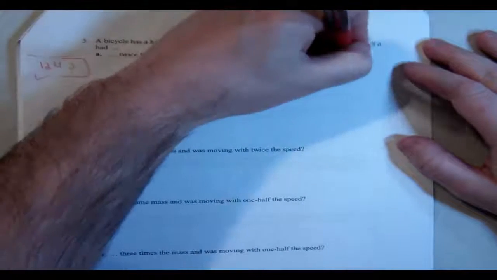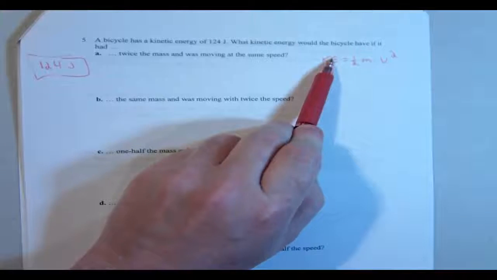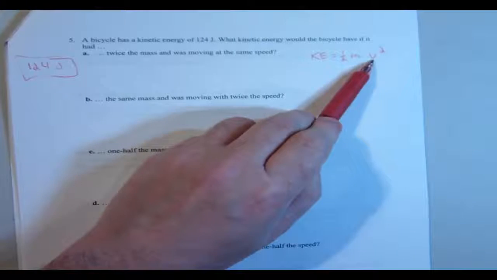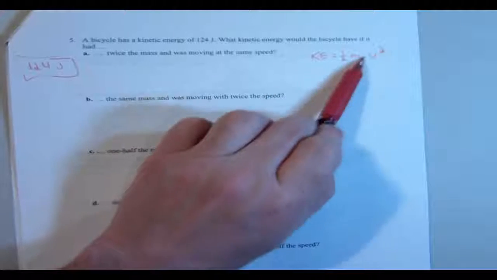What happens if it has twice the mass, same speed? So, let's write my formula off to the side. Kinetic energy equals 1/2 mass times velocity squared. So, if you double the mass, you double the kinetic energy. If you double the velocity, you multiply by 4, because double is 2 squared, right? After you do a few of these, if it's not easy already, it will be.